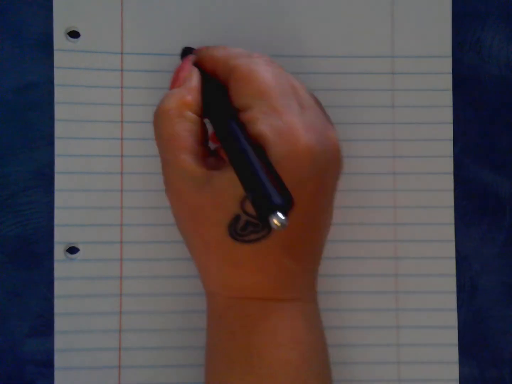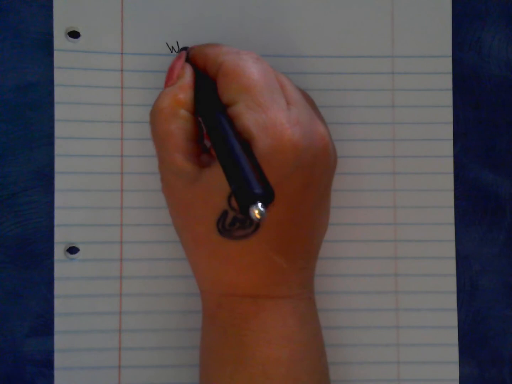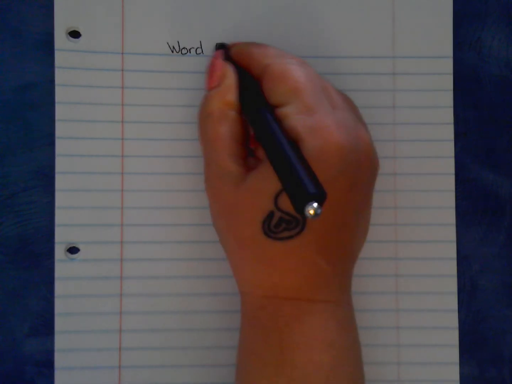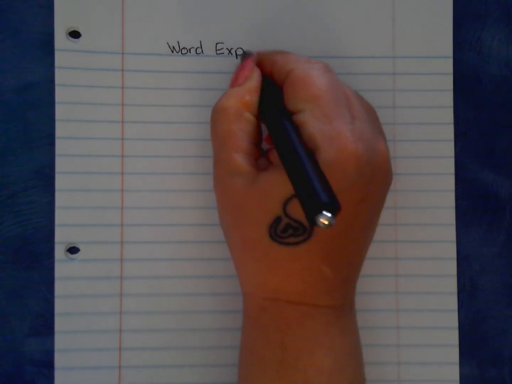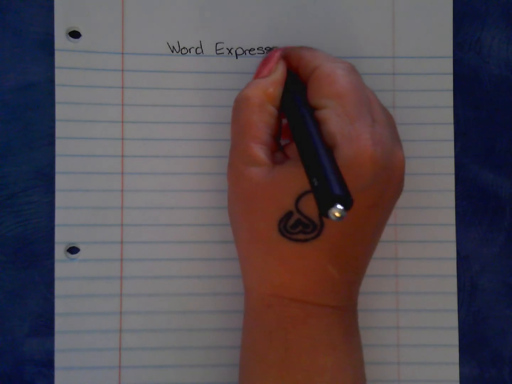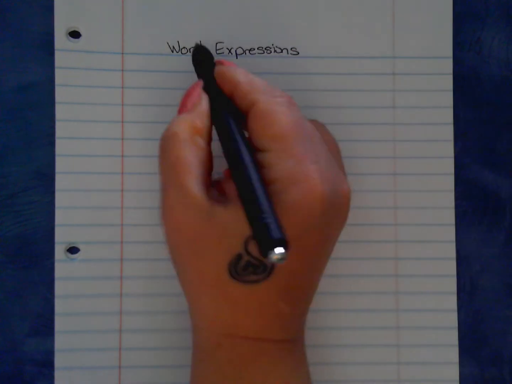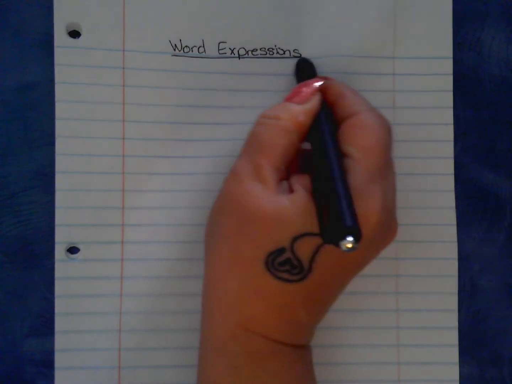So we're going to start with a little review of some key terms and phrases that we should be aware of. So let's go ahead and start on the next clean paper in our math notebook. And let's go ahead and write our header. Word expressions.